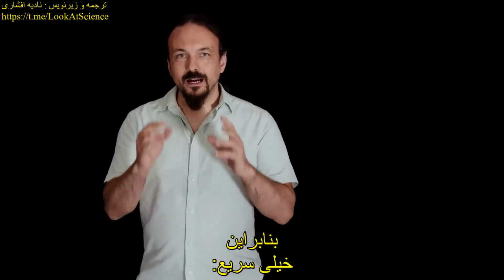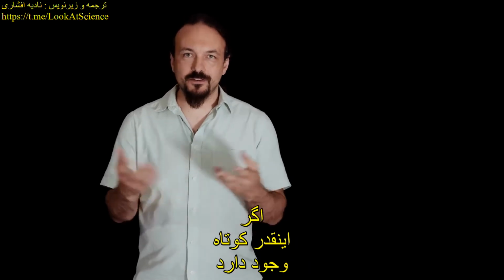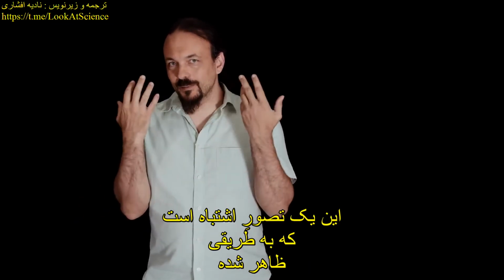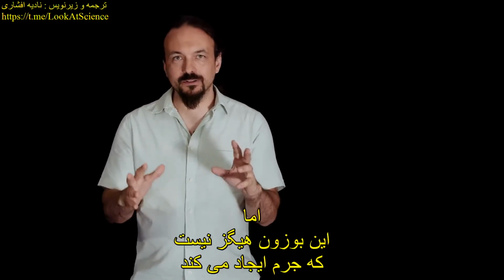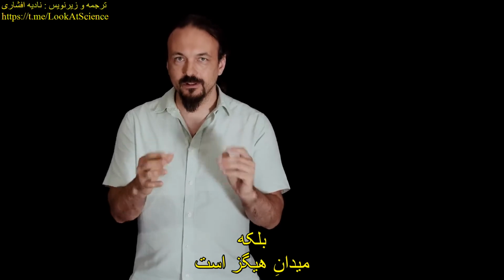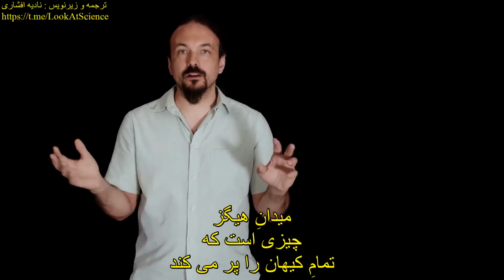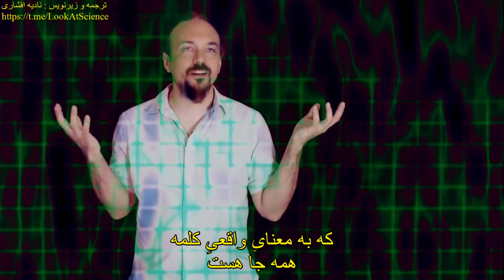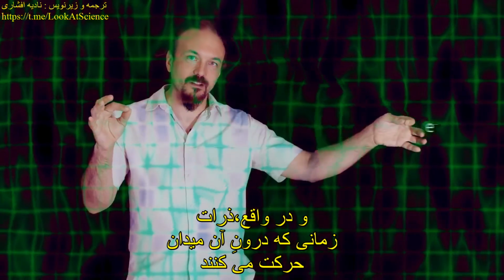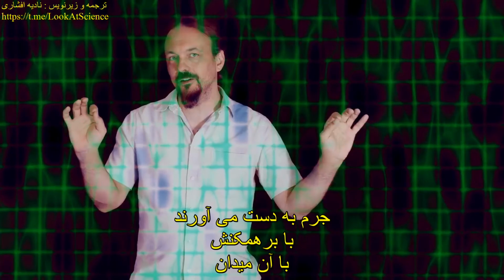So very quickly, how does the Higgs boson give mass if it's so short-lived? Well, it doesn't. That's a misconception that somehow appeared, but it's not the Higgs boson that gives mass, it's the Higgs field. The Higgs field is something that fills up all the universe, it's literally everywhere. And indeed, particles, as they move through it, gain mass by interacting with this field.